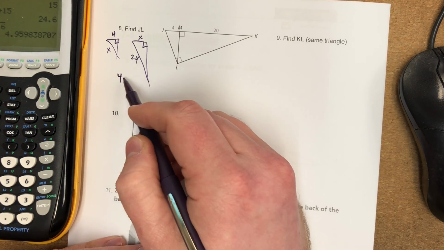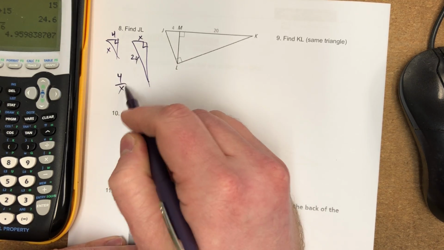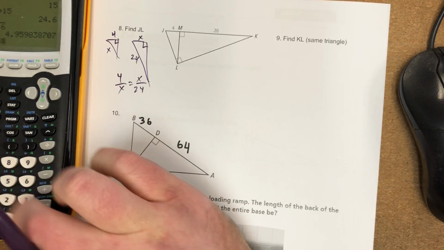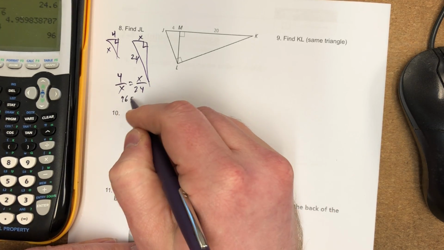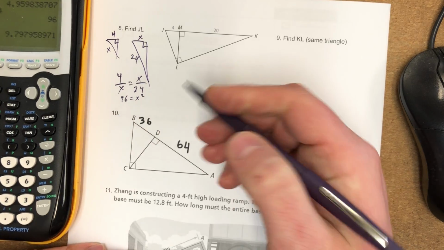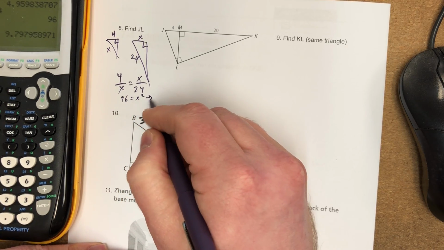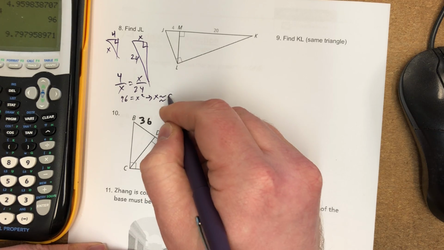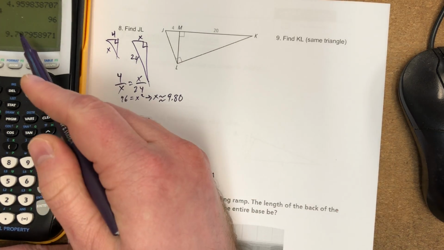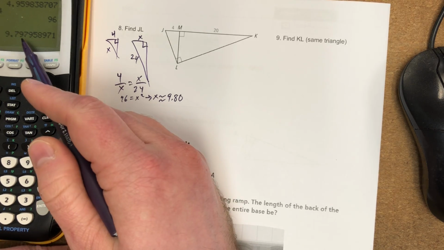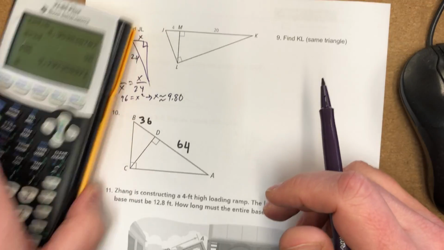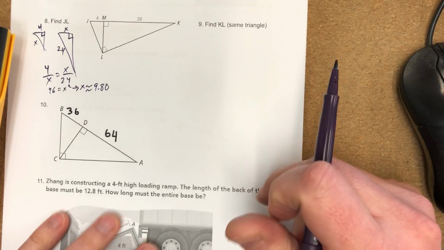So now I can do 4 to x is equal to x to 24, cross multiply, 4 times 24, you get 96, and 96 is equal to x squared. Take the square root of both sides. It does the same thing over and over and over again. So x is going to be approximately 9.80 on this one, because that 9 gets rounded up by that 7, and then we carry it over. But now it asks me for KL.